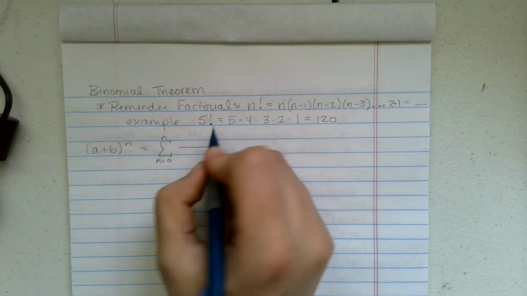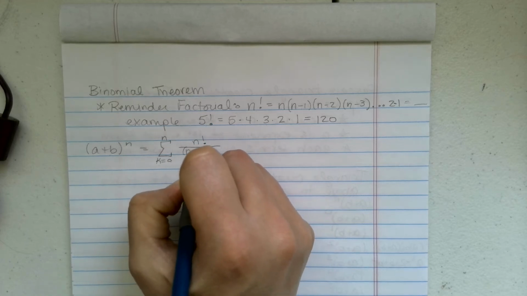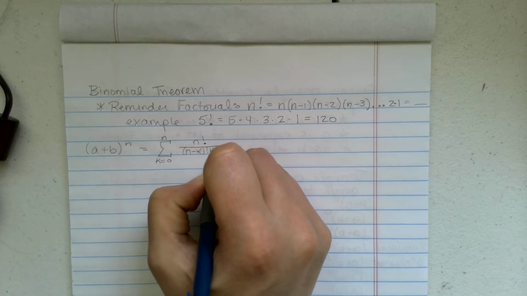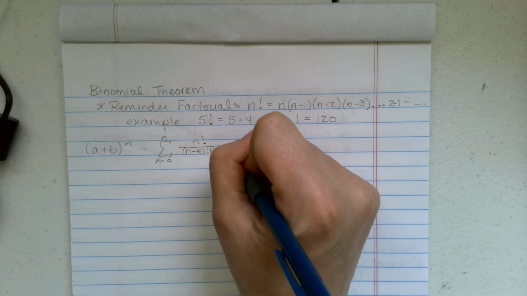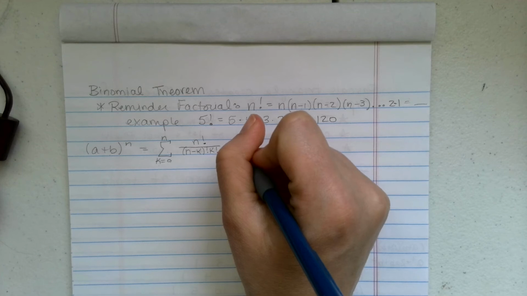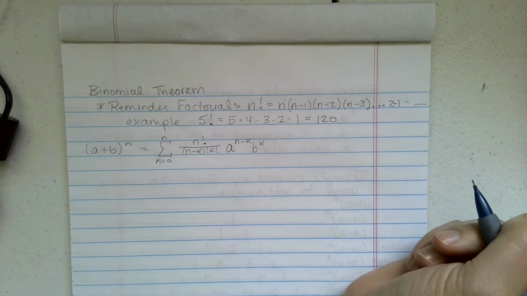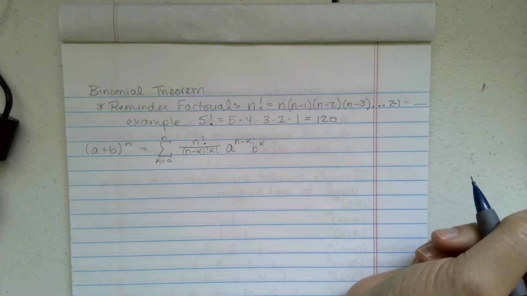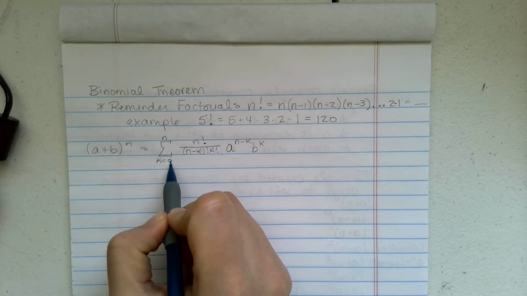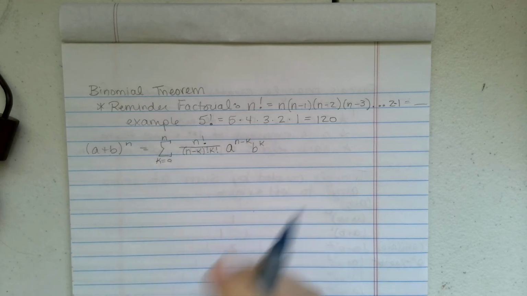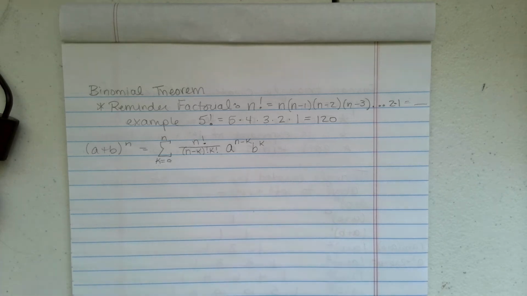our equation here will be n factorial over n minus k factorial times k factorial. That's going to be the coefficient of each term, and then you're going to have whatever your a is to the n minus k, and then b to the kth power. Okay, so what we're going to keep doing is we're going to increase this k as we proceed through. Okay? All right. So let's look at an example.